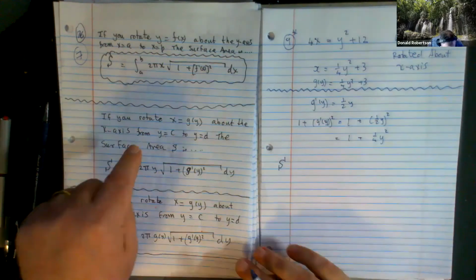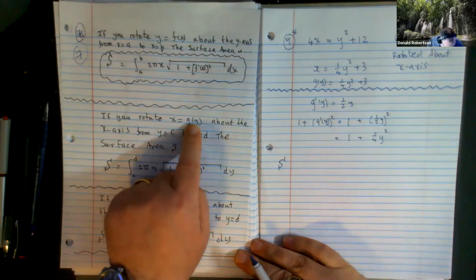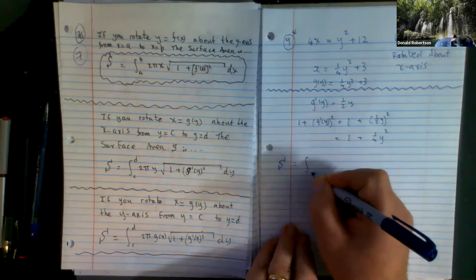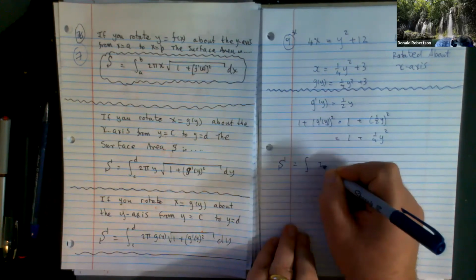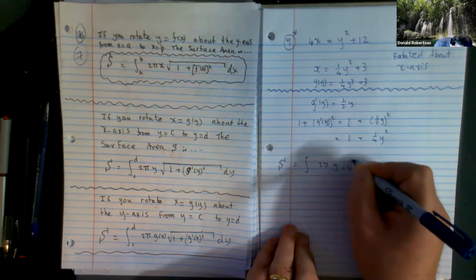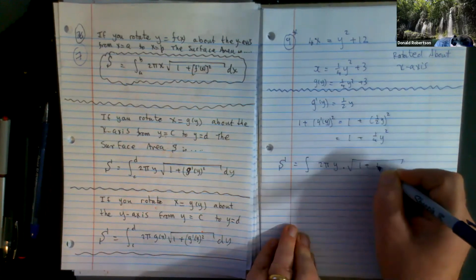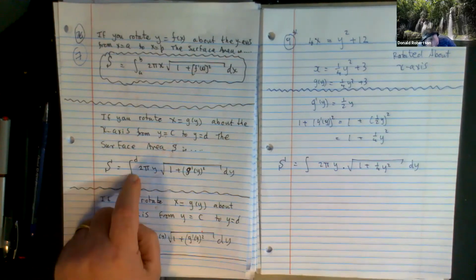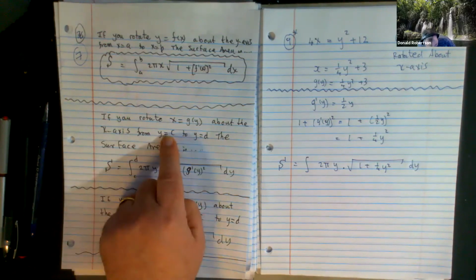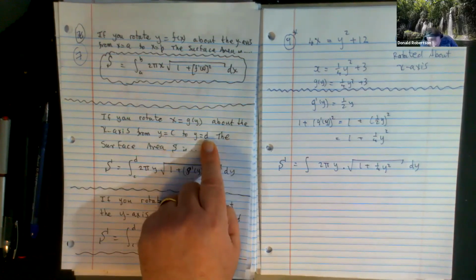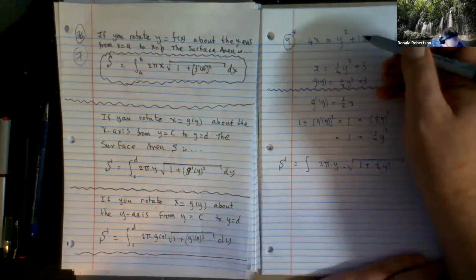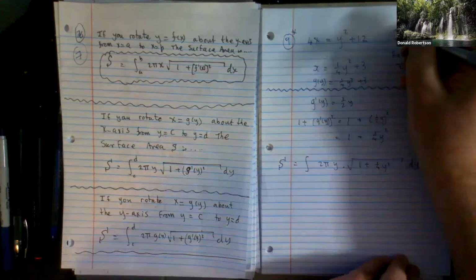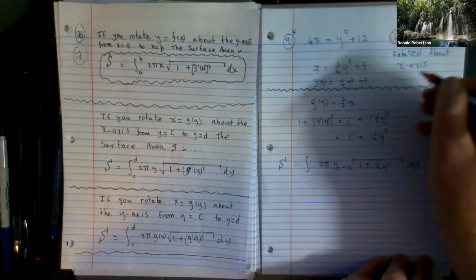Since it is an x as a function of y and it's being rotated about the x-axis, I need to do the integral from c to d of 2 pi y, the square root of all of this. Then I look and it's c to d, which means that I need to know the y coordinates of where you start and finish, not the x coordinates. Do you see up here they've been really annoyingly sneaky? This is what they told me, but this is what I need.